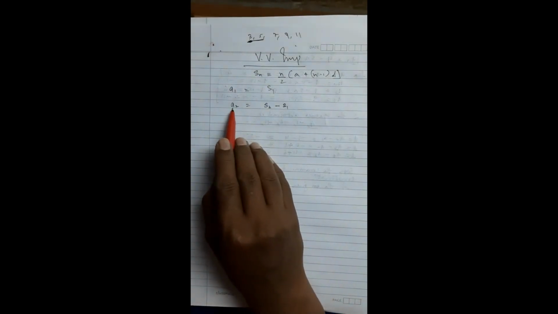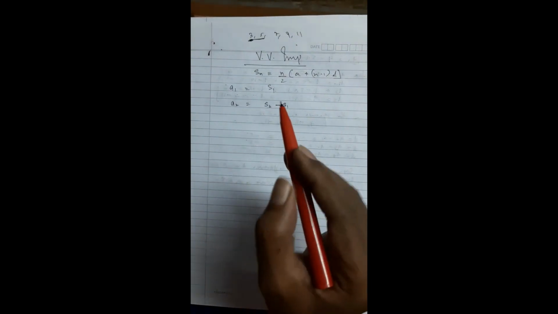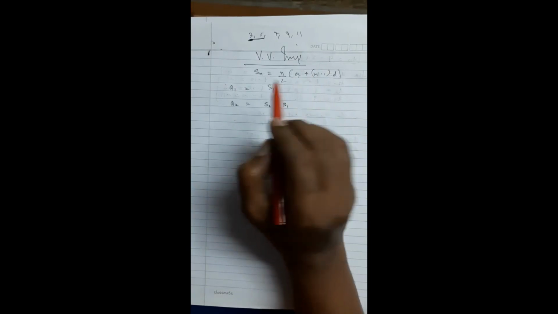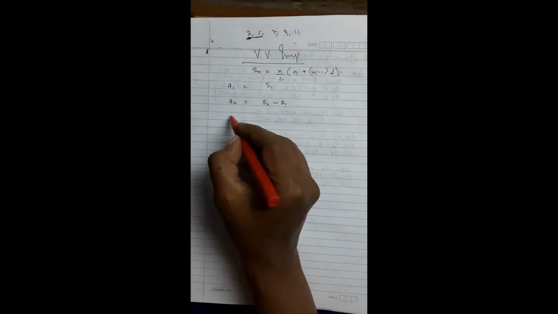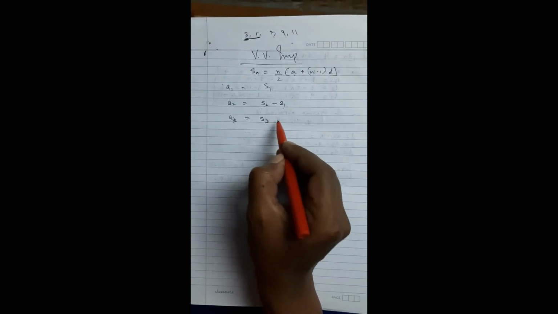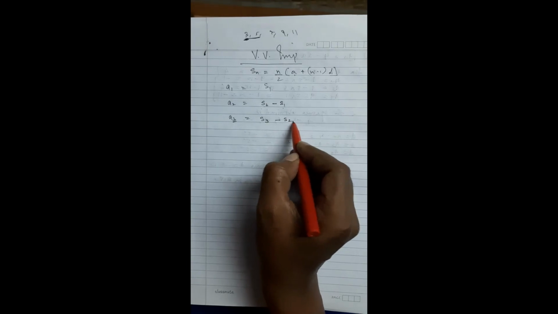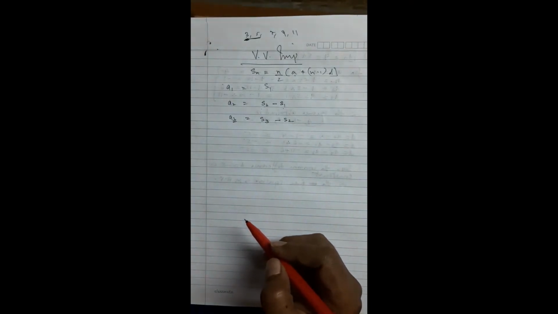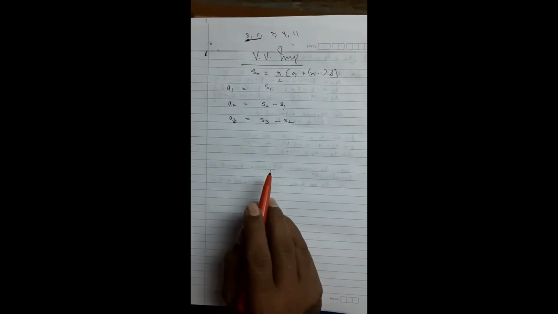I have to find S2 and S1 and subtract the two. Similarly, if I have to find A3, it will be S3 minus the previous one, S2, which will give me A3, the third term.